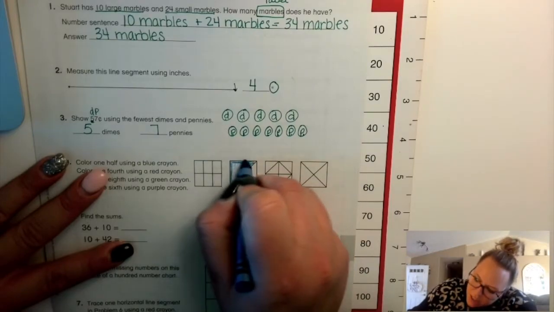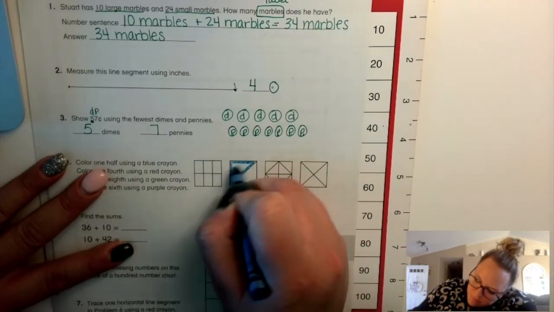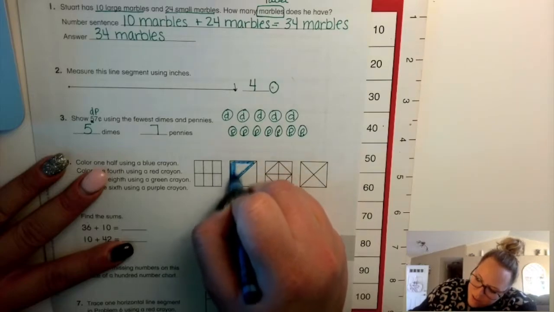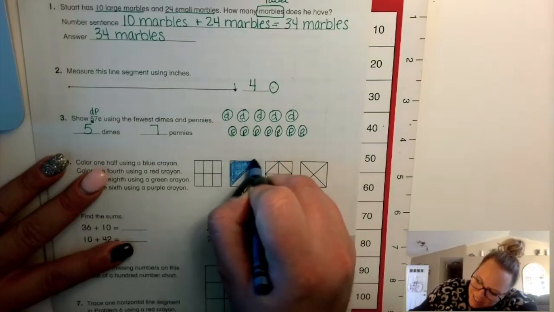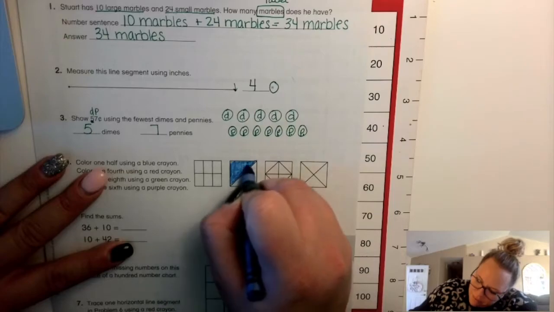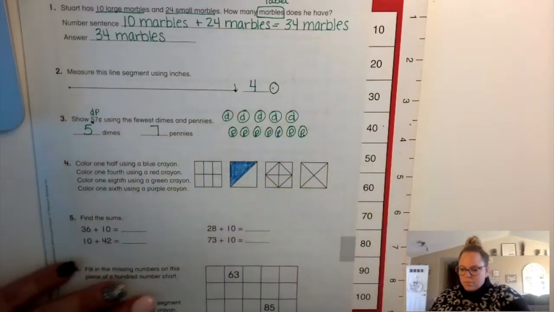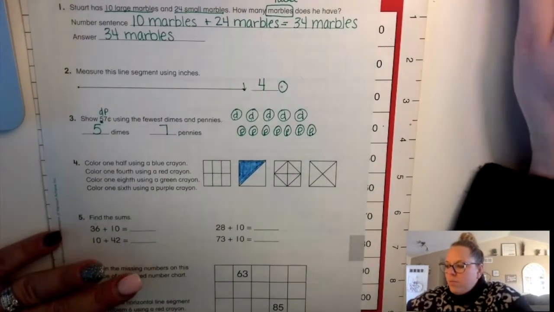You'll notice that I like to go on the outside first. Been telling you that all year. When you start on the outside first, it makes it easier to stay in your lines. Okay? And when you're done with the blue, you can put it to the side.